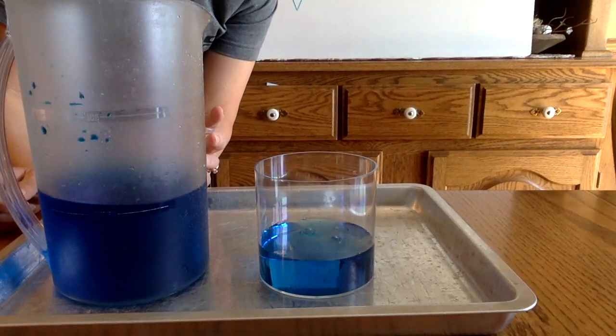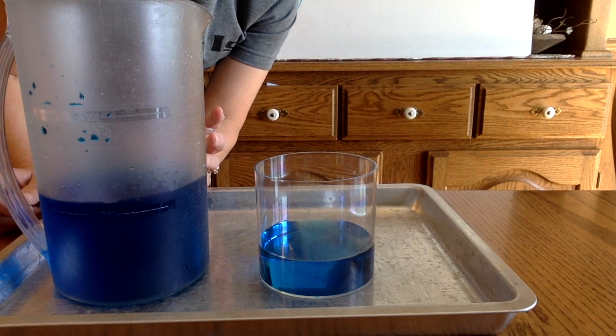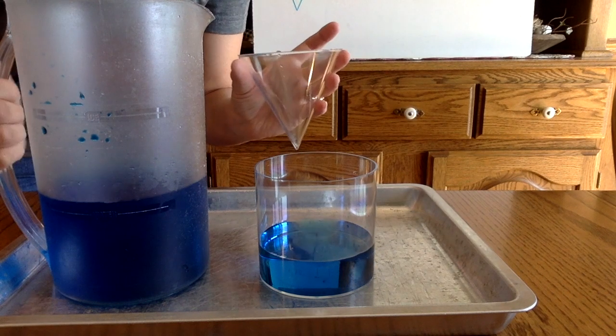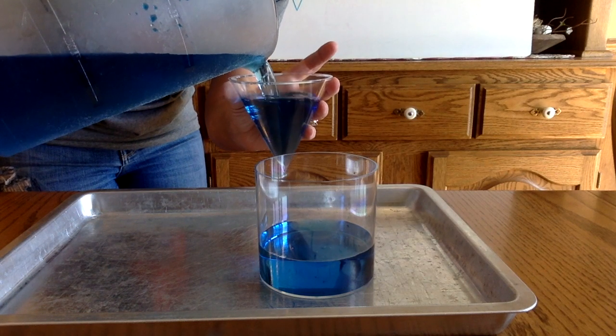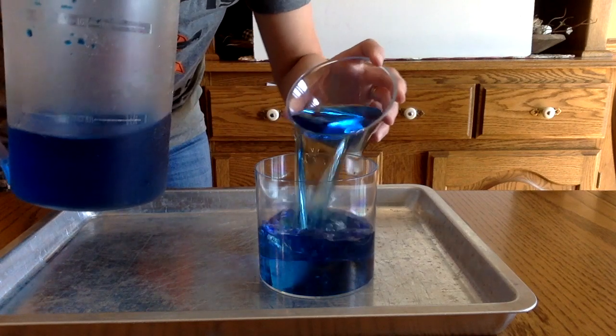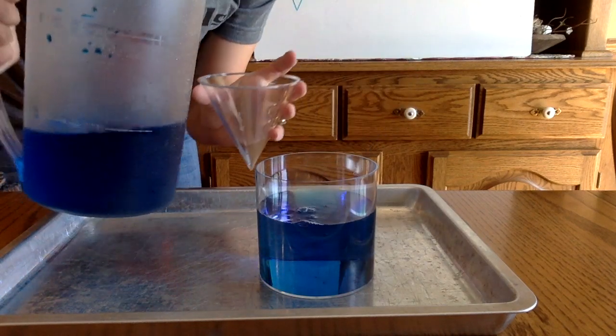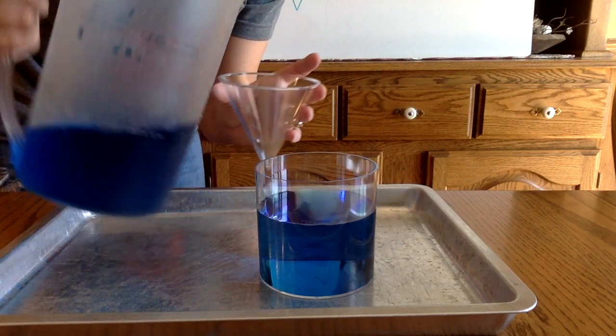So based on this information, can you already make a prediction? How many cones will fit into our cylinder? If you guessed 2, it is more than 2.